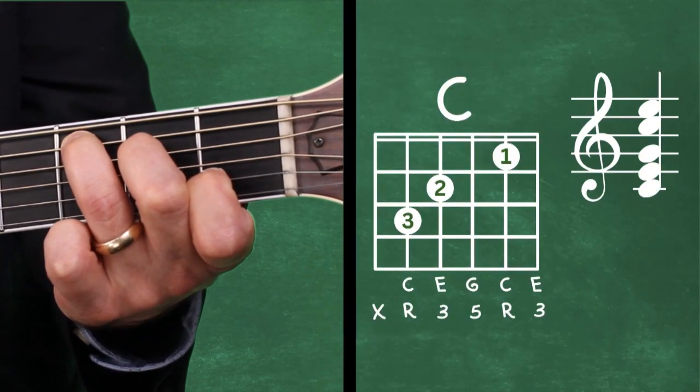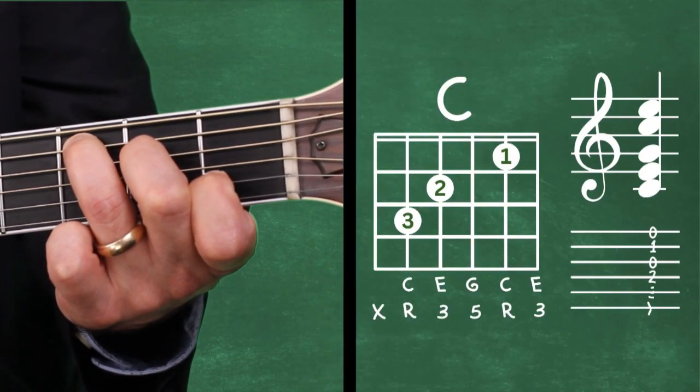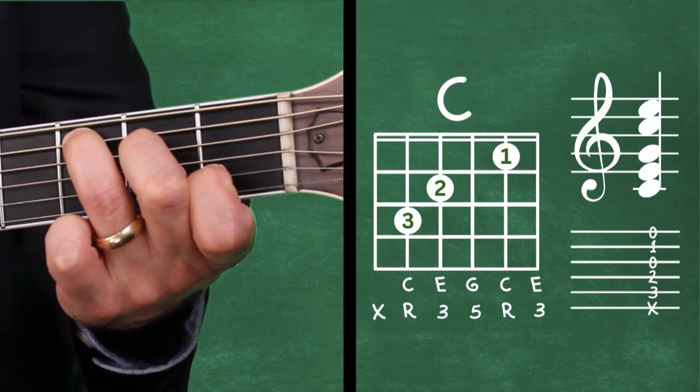I'll explain why it's called root position in a moment, but it's an open chord because it contains at least one open note, and in this case, two. I'm also going to add the notes from the treble clef, and even the fret numbers from the tablature to our diagram for the complete picture. C major. A chord we'll use a lot during our guitar lifetimes.